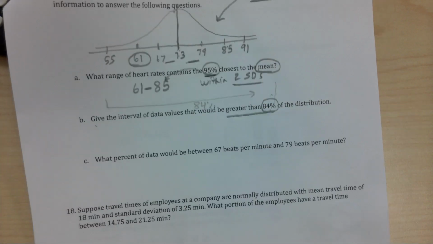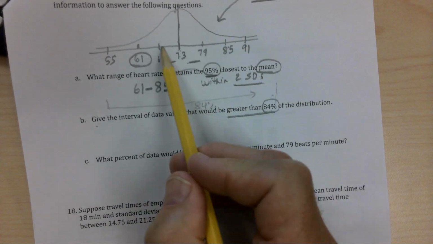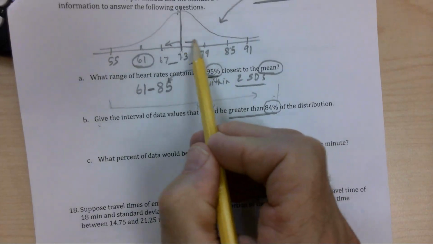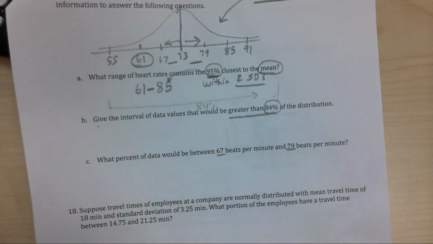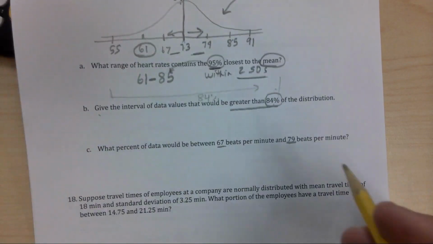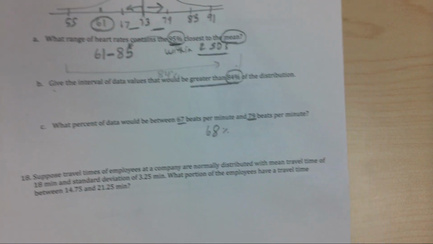Next question is kind of a lot easier. What percent of the data would be between 67, notice there's 1 standard deviation that way, and 79, so that's 1 standard deviation that way. It's what we just talked about. That'd be 68%. So these numbers just kind of show up with great regularity in this. Okay, 2 more problems and we can call her good.